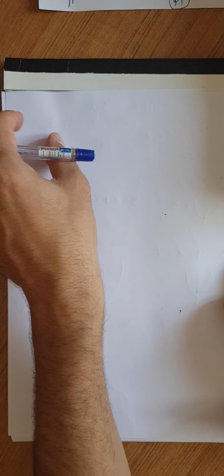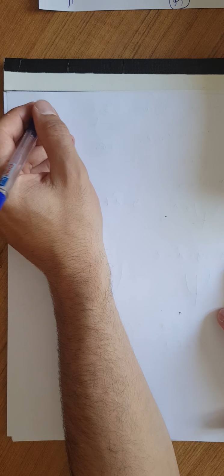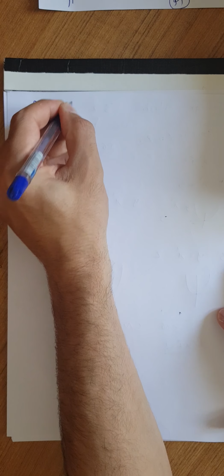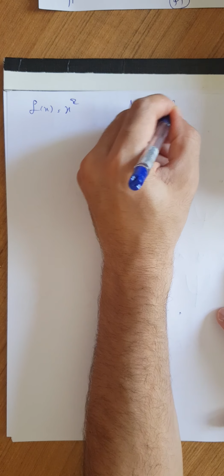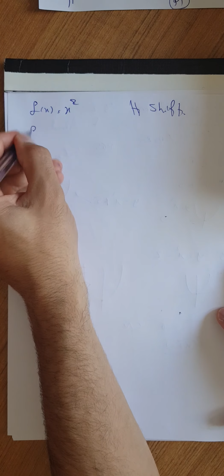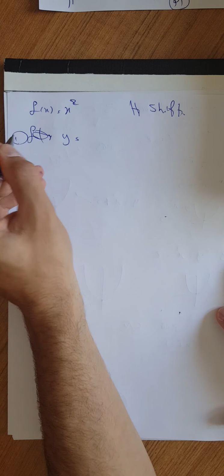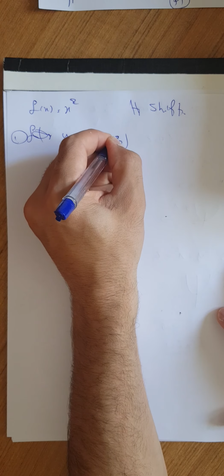Now I'm going to talk about a horizontal shift of the graph. On page 66, for example, if I have f of x is equal to x squared, the horizontal shift will be like that: f of x is equal to x minus 3 squared.